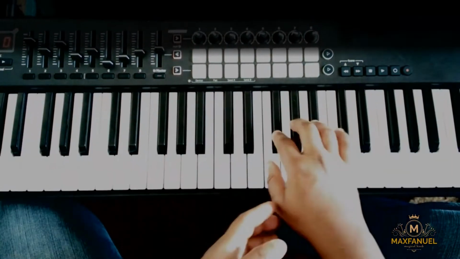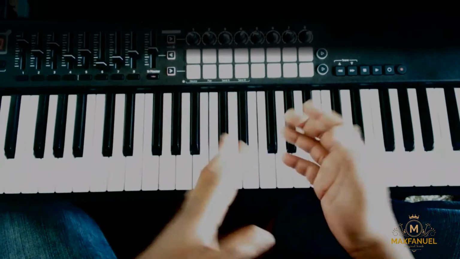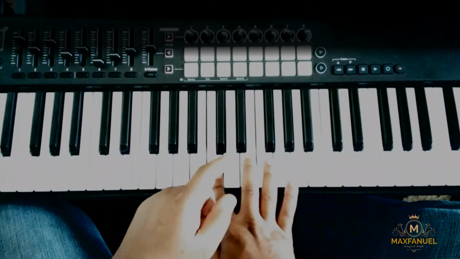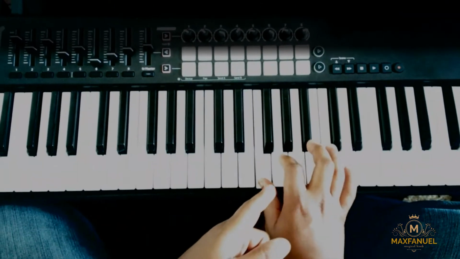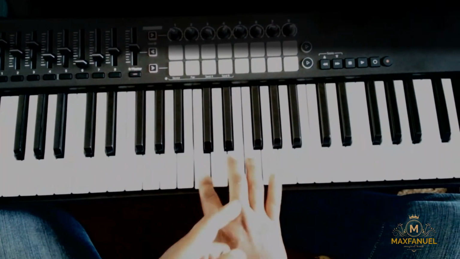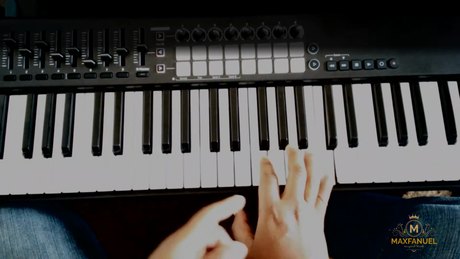And beside the three black notes, you find an F. Those are two notes you should keep in mind. So this is a C. We say C, D, E, F, G, A, B, C.